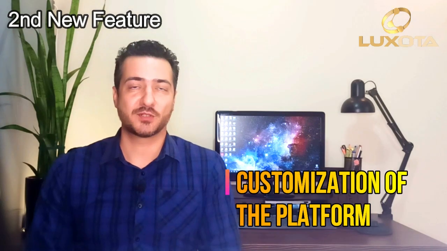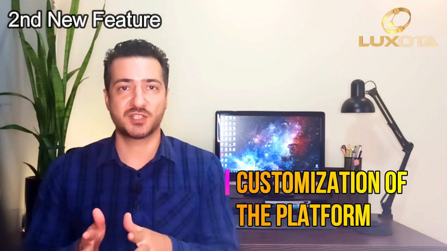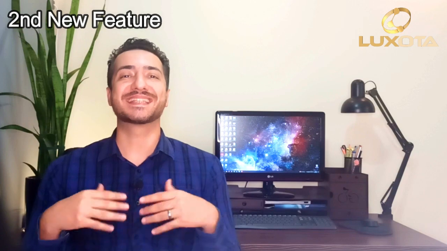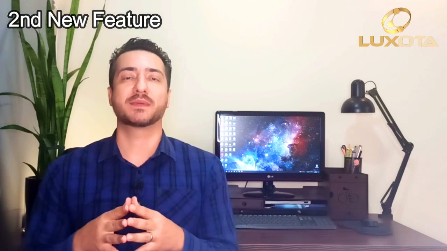The second new feature is the customization of the platform you have in your possession. The Luxota platform that you purchase comes with certain features which are used for common needs of any travel agency. But we are also aware that some agencies require special features that cannot be embedded into the core of the Luxota system as it meddles with the common features. But the good news is our technical team has resolved the issue by means of external plugins, which makes the requirements for customization limitless without making any changes to the system core.